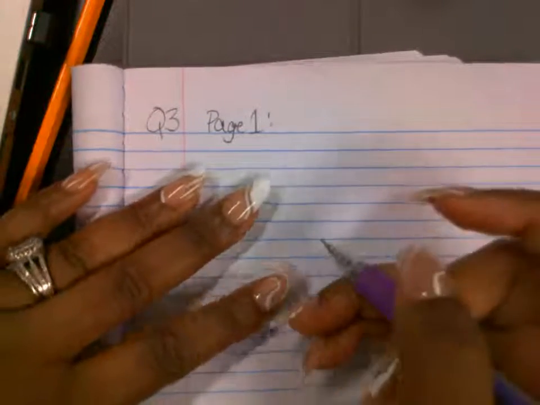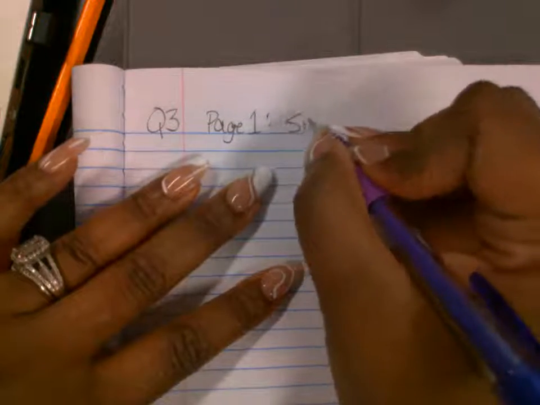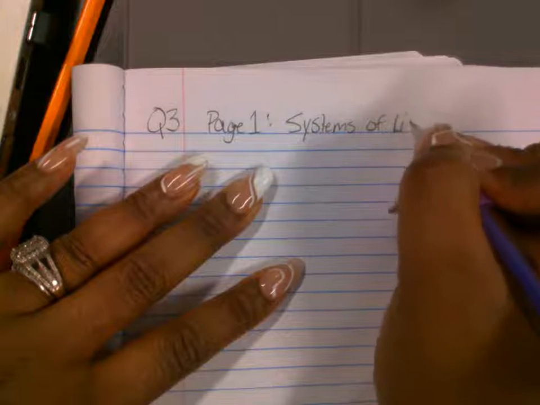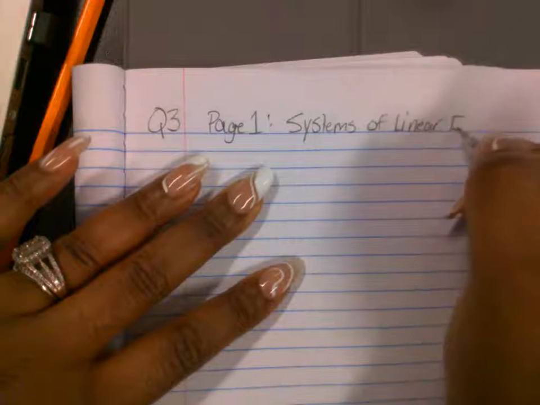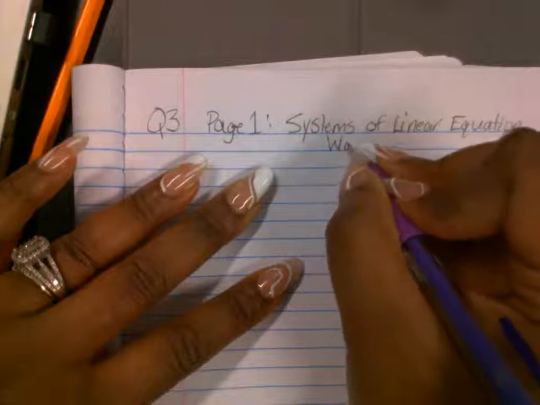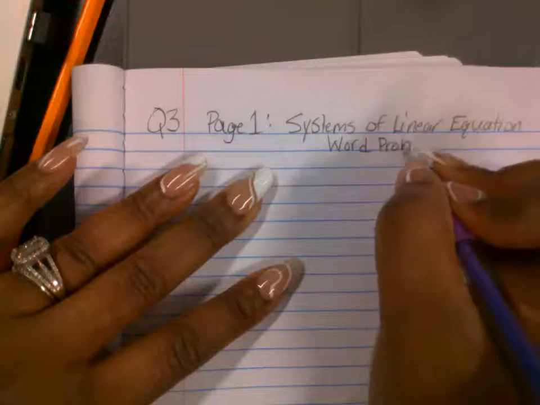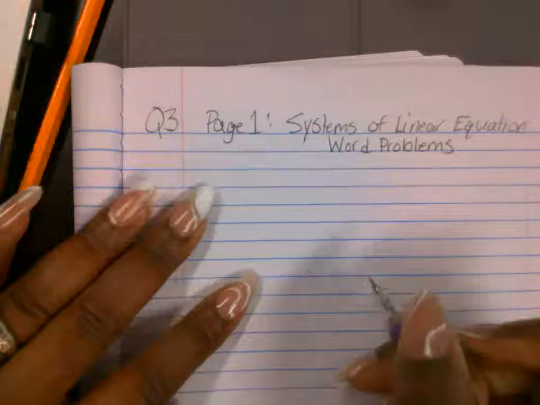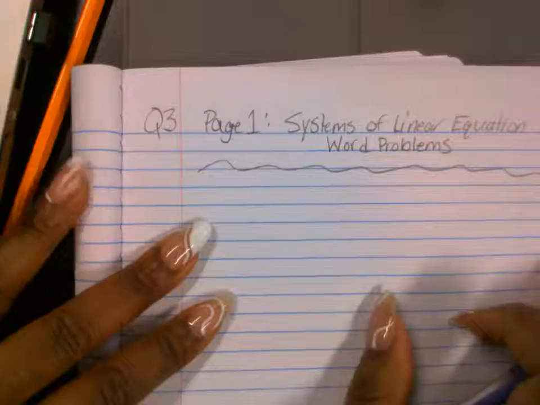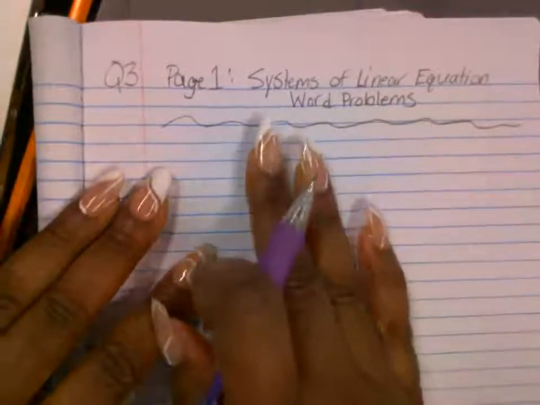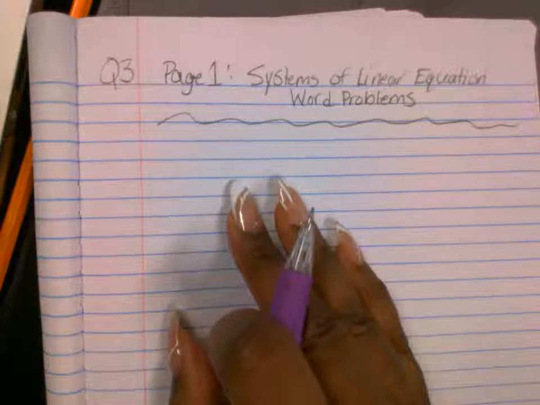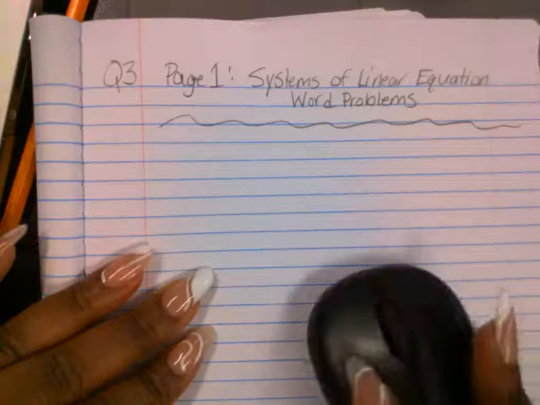The name of this page is gonna be Systems of Linear Equation Word Problems. Okay. I accidentally tapped something. Sorry, y'all.